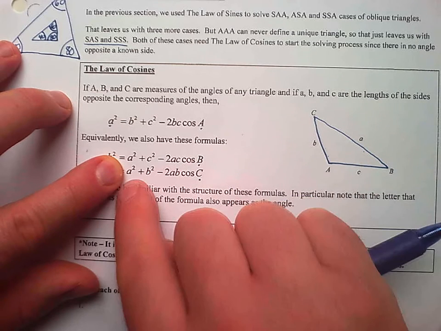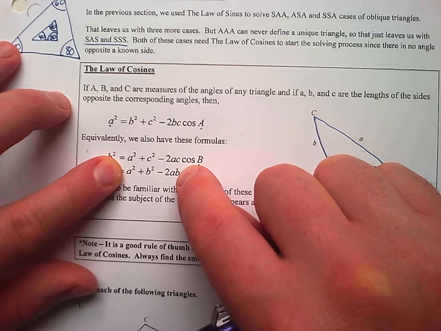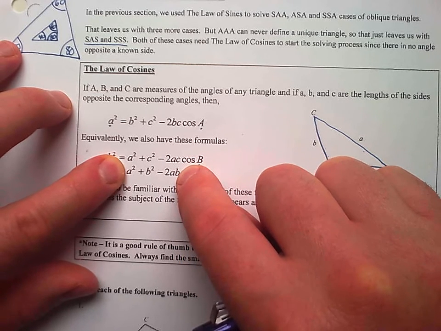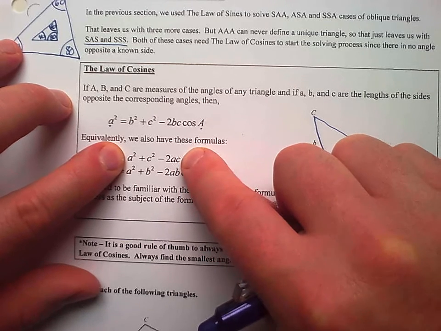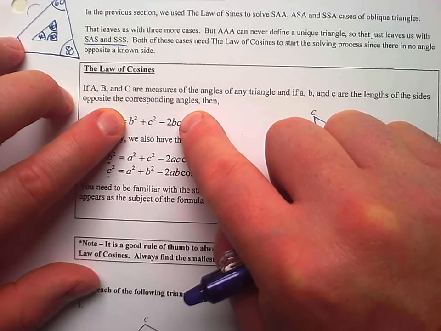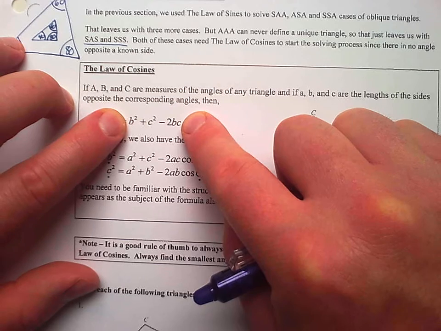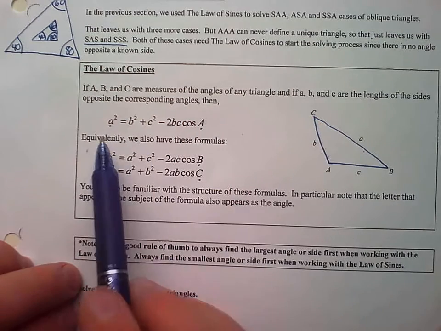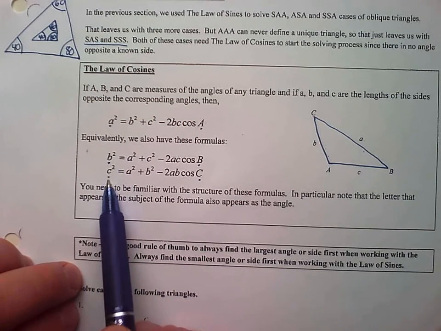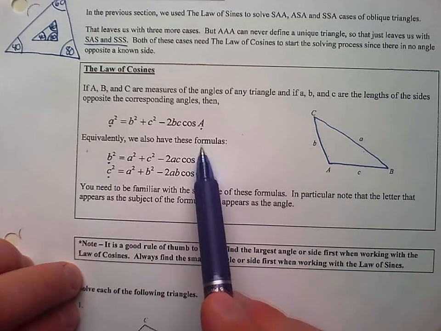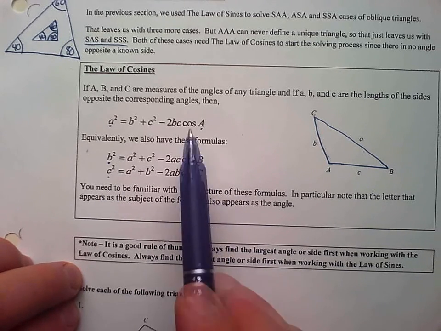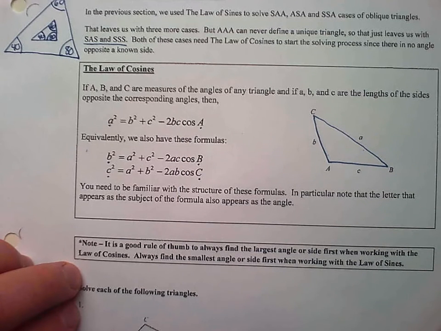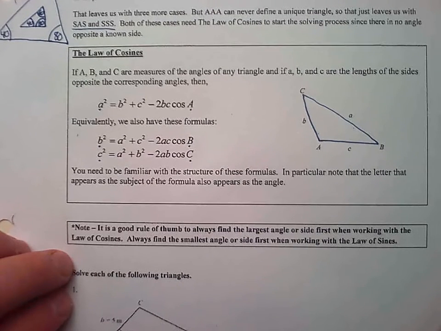So here we're never using the third symbol c, here we're never using the third symbol b, and here we're never using the third symbol, which is a. But whatever we have on the left-hand side of the equation is also going to be the angle that we're looking for whenever we have the cosine at the end. And since we're always using the cosine, that's why it's called the law of cosines.